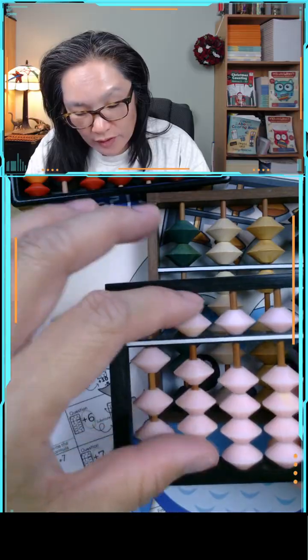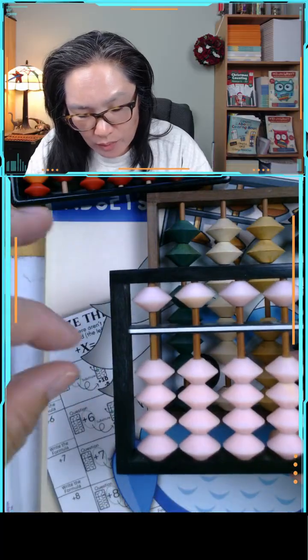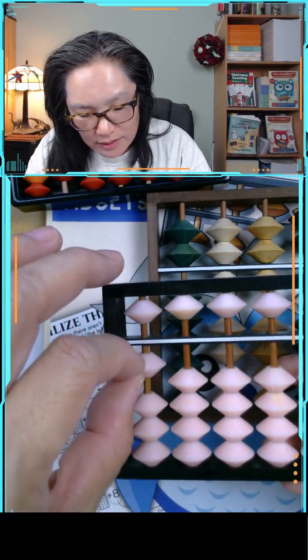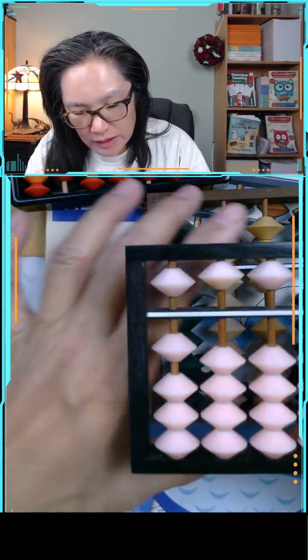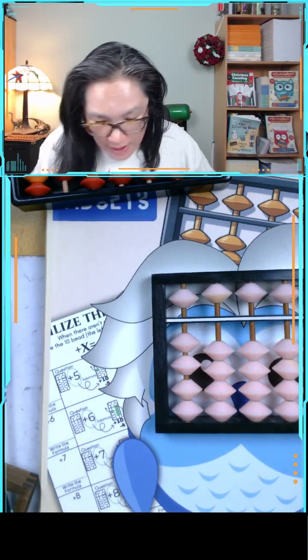Yeah, and this moves very well. So yeah, this is the pink one. And this is plastic. It's not that expensive. What else? I think those are the only ones I have. Oh, you know what?